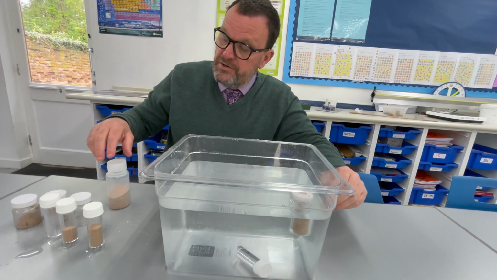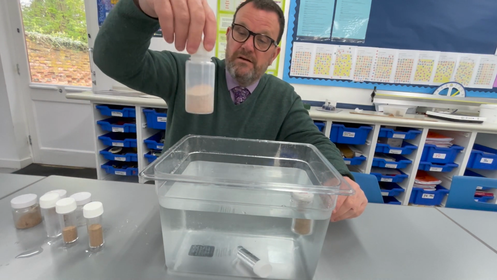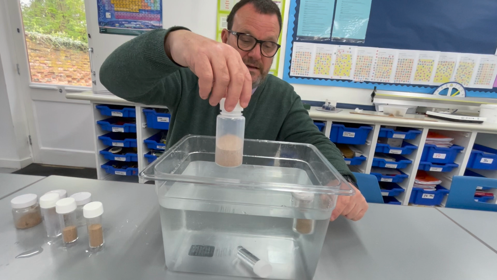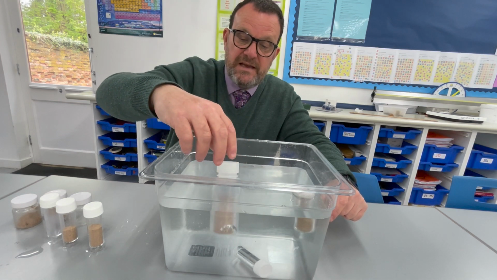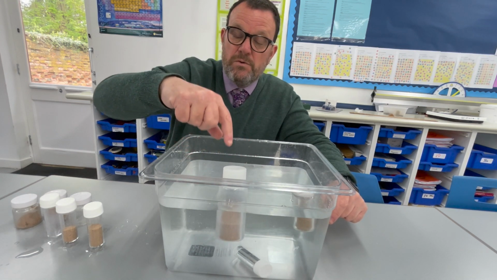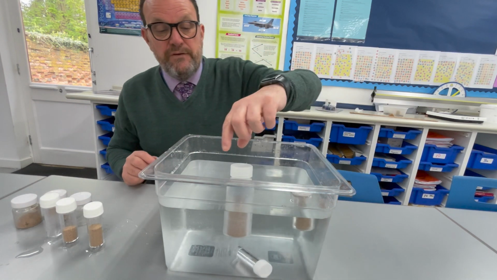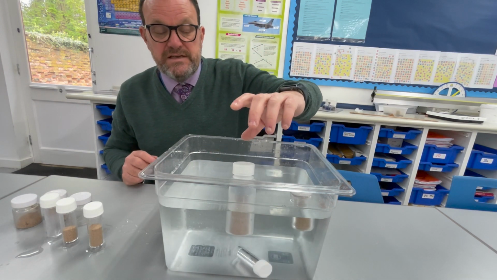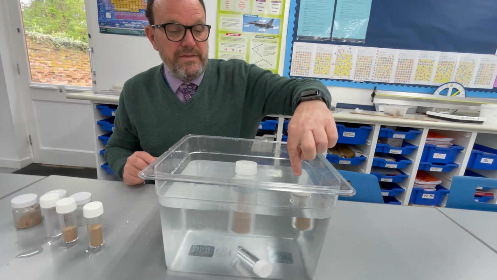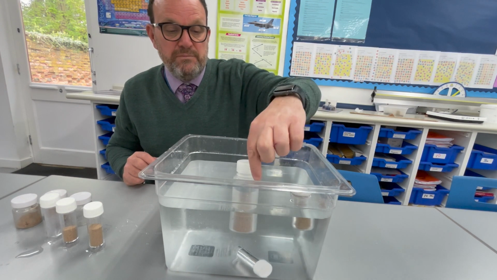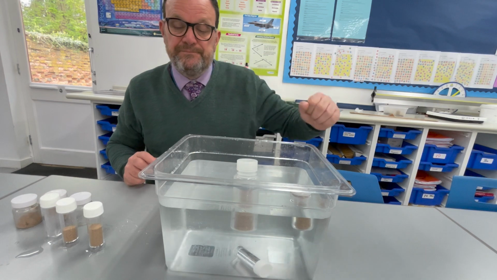It's a bigger volume. Finally, we take this very large container and we place it in there, and it clearly floats quite high. It's a bigger volume again, so therefore the upthrust is much bigger than this one, and much bigger than the one that's sunk.